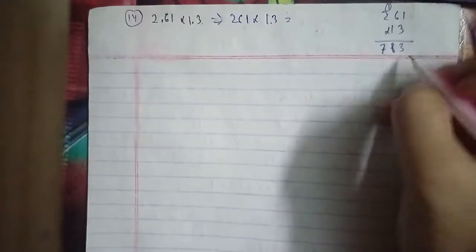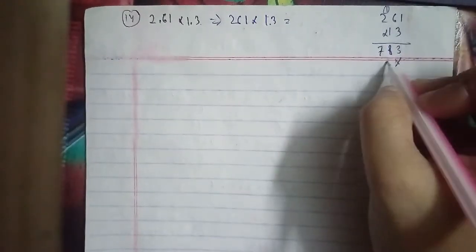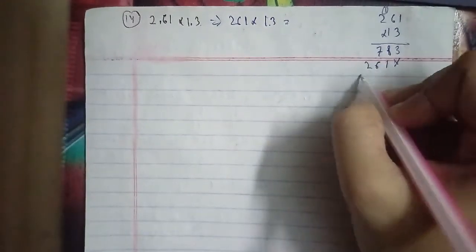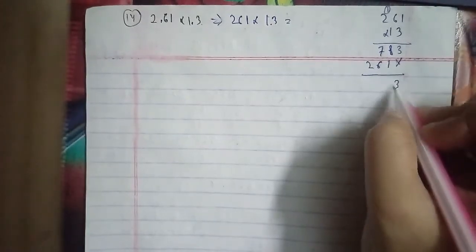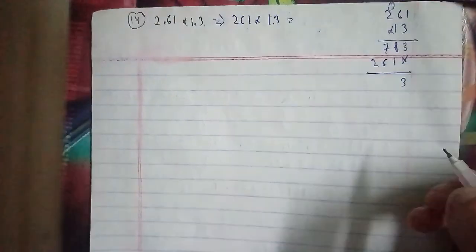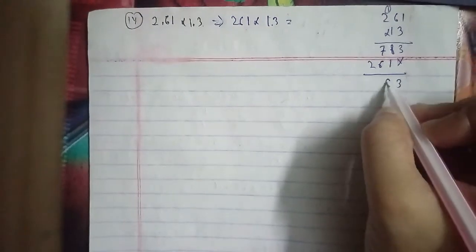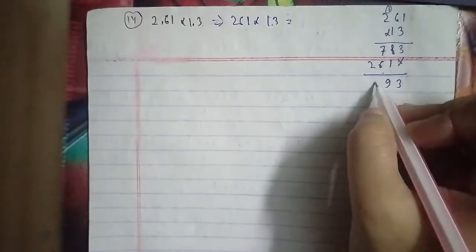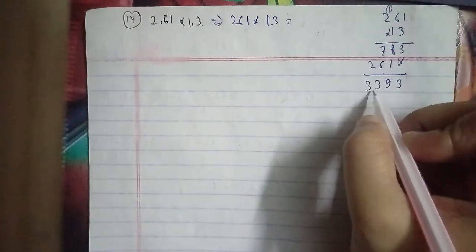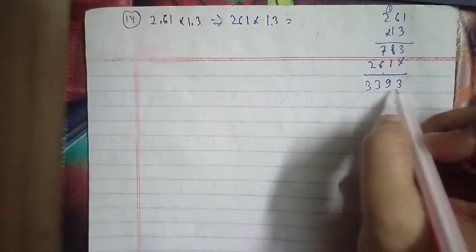Then 1 six is 6 and 1 two is 2. 6 plus 2 is 8 plus 1, 9, and 7 plus 6 is 13, 3 and 1 carry. So the answer we get is 3396.